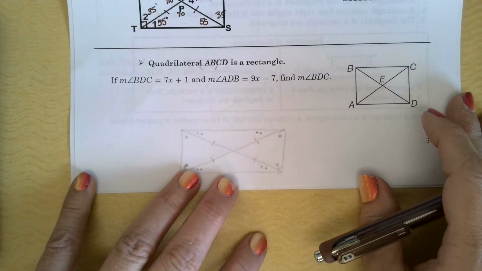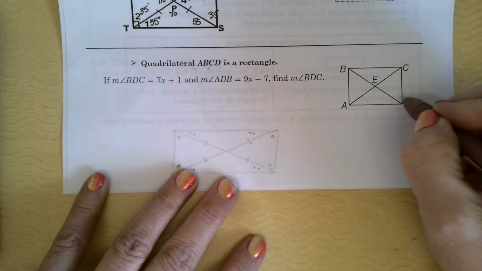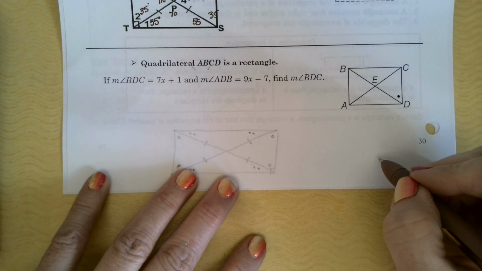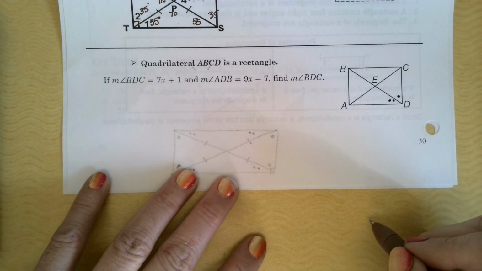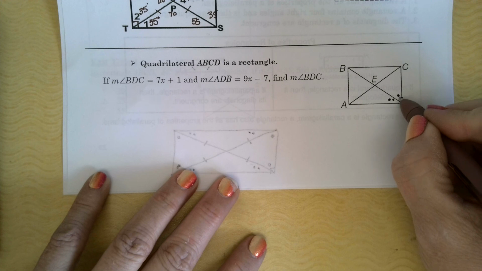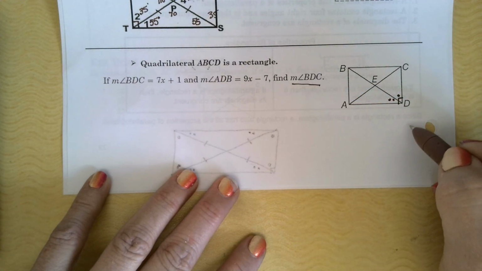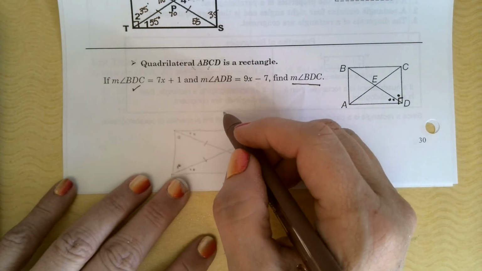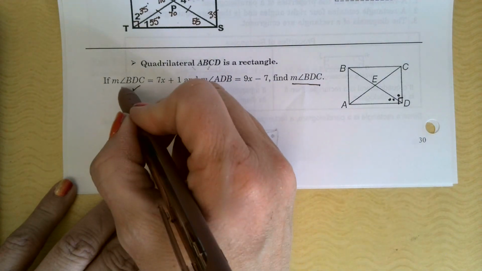Okay, so quadrilateral ABCD is a rectangle. Angle BDC is right here. And then angle ADB is right here. What do you know about those two angles? They add to 90. The question says find the measure of angle BDC, so we'll be substituting in to this one. Okay, so would you please go ahead and complete that problem? Your final answer will be after you substitute in.